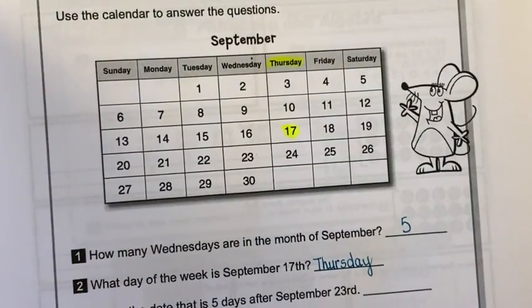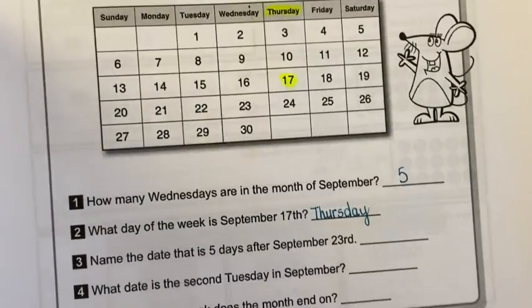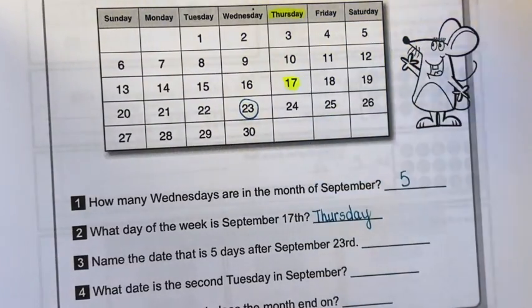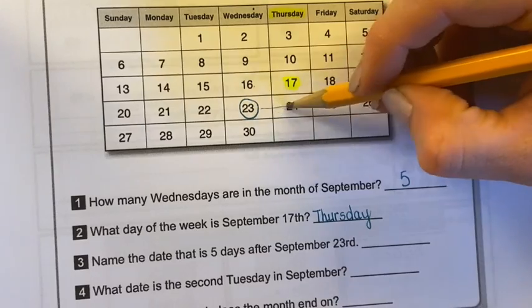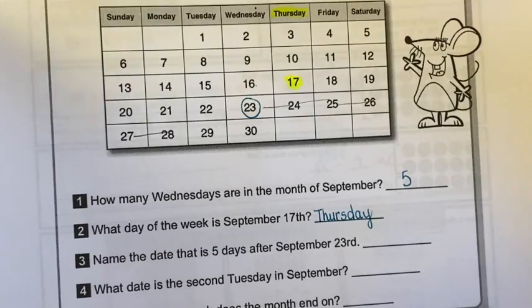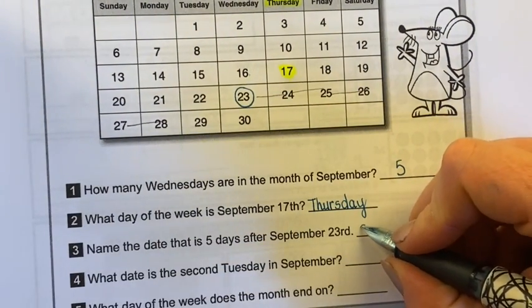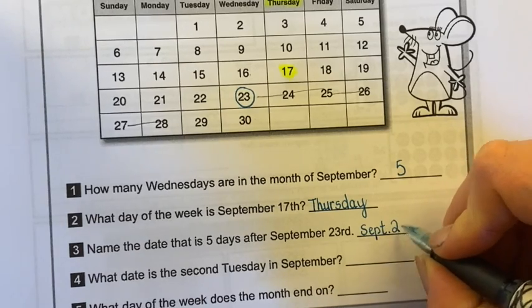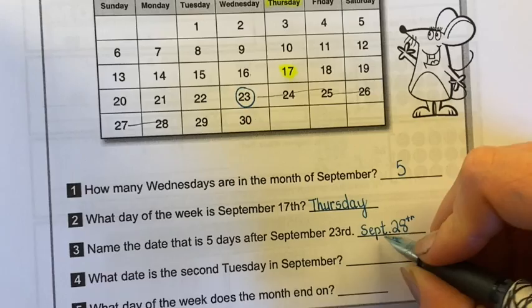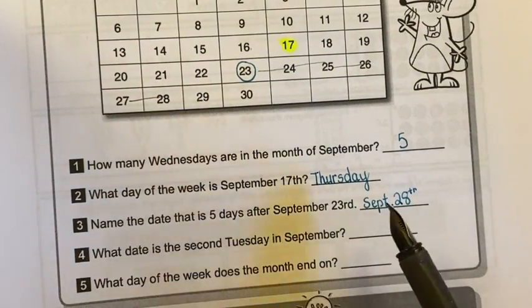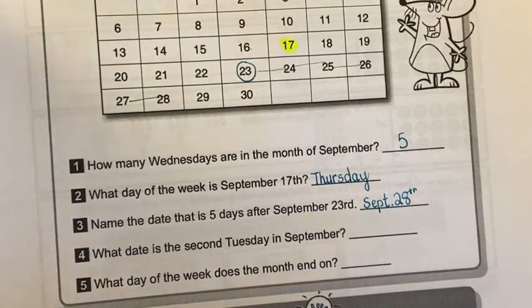And it says, name the date that is 5 days after September 23rd. So I go to September 23rd and I count up 5. Ready? 1, 2, 3, 4, 5. It is September 28th. I can shorten September, but I want to add the month, otherwise it's just the 28th. That's not what it's asking. It's asking what date. The date always has to have at least a day and a month. We don't know the year. If we had the year, we'd have to add it in.